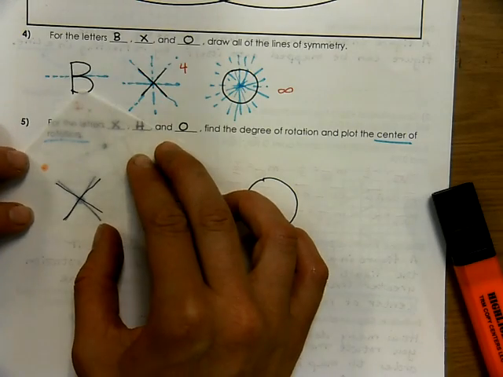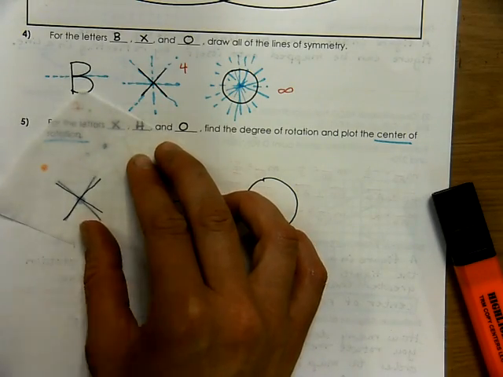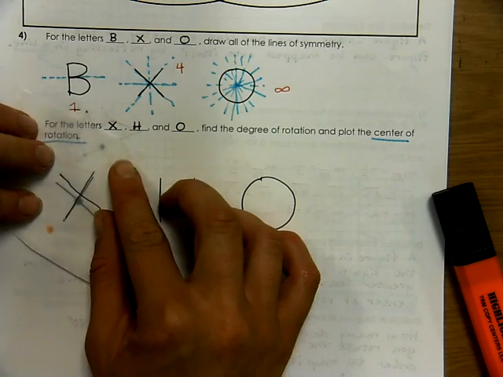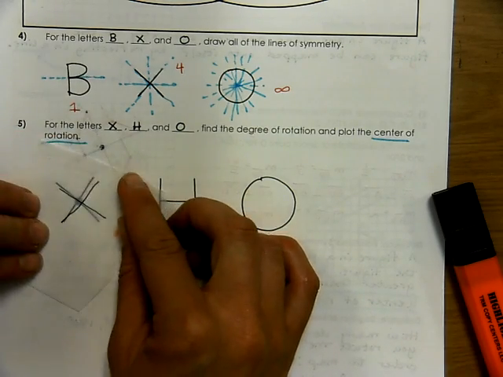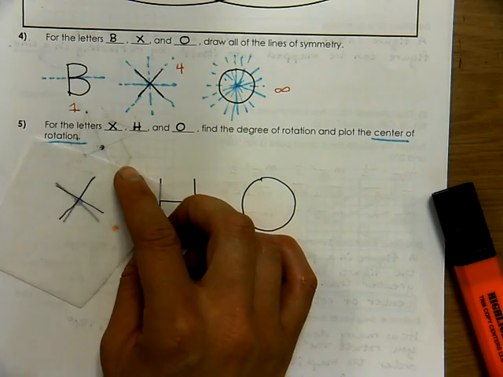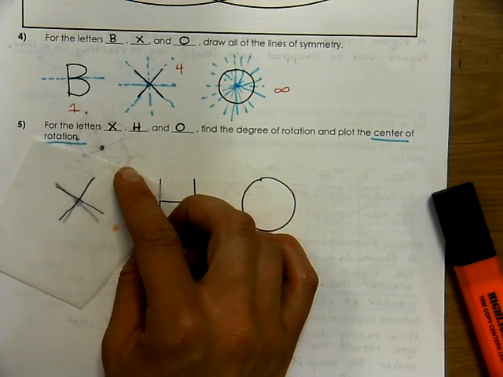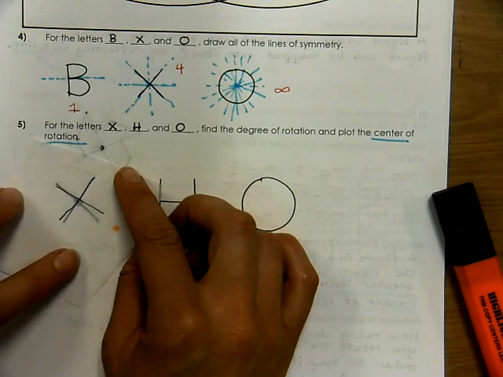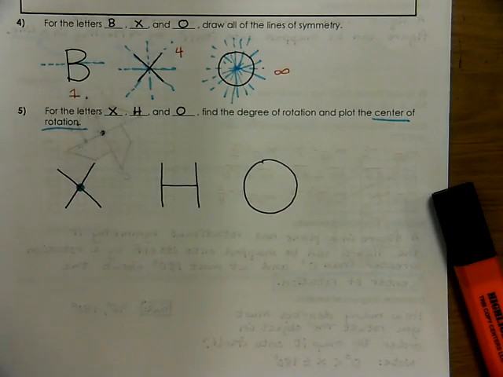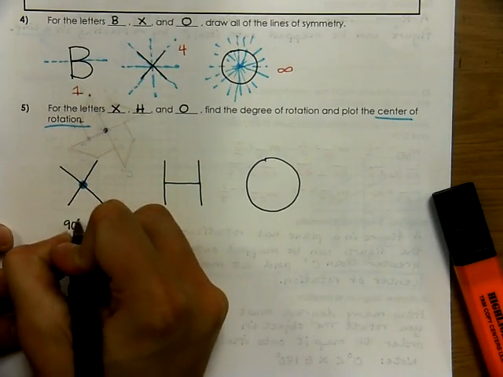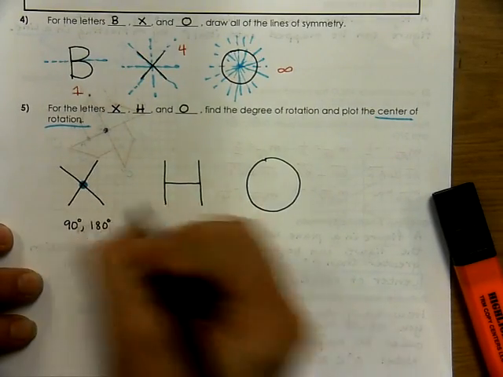So 90 degrees should map it onto itself. So 90 degrees, 180 degrees, and now if we go past here, we're talking about past 180, and our degrees of rotation only go to 180, because if we go the opposite direction, we could cover that in the same degrees. So this would be 90 and 180 degrees.